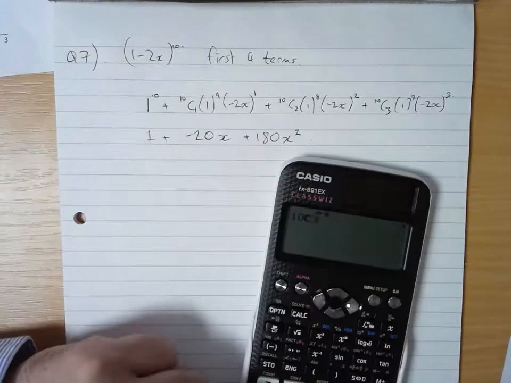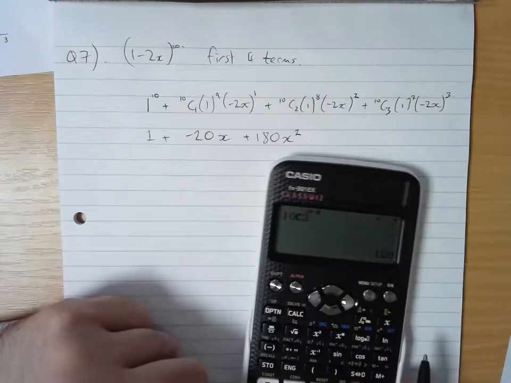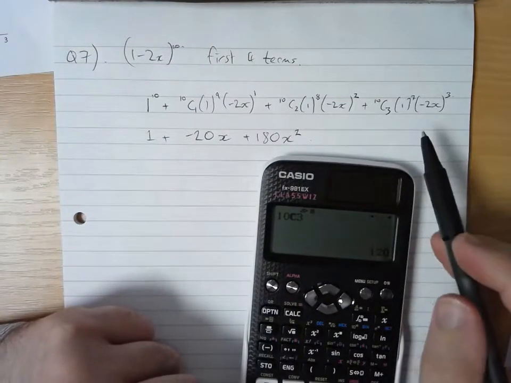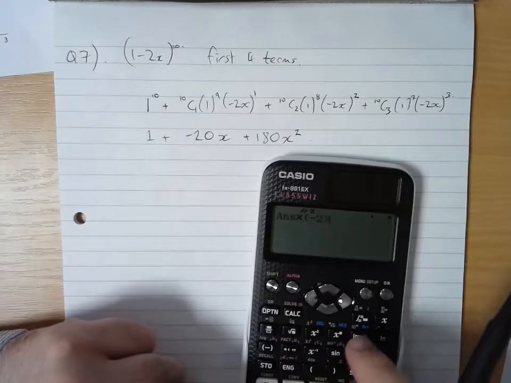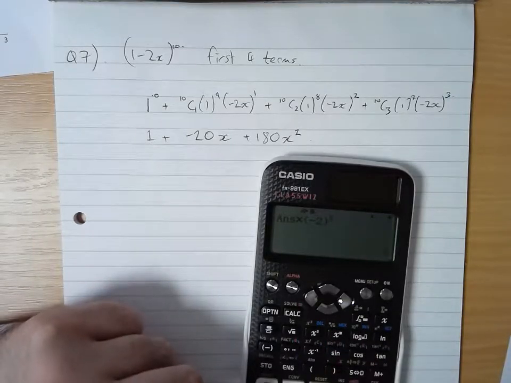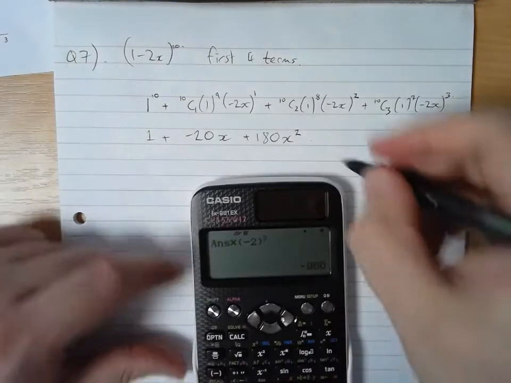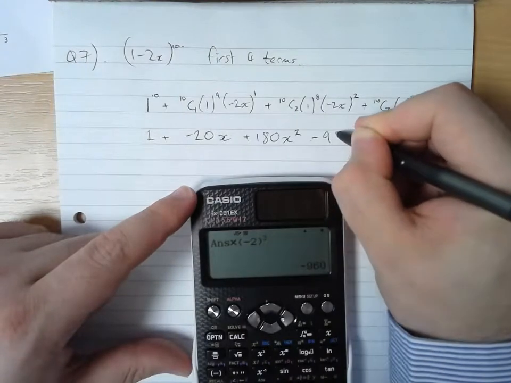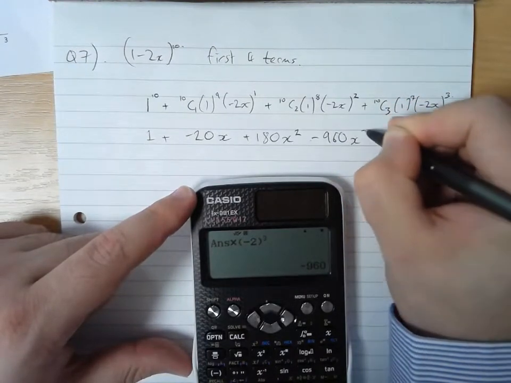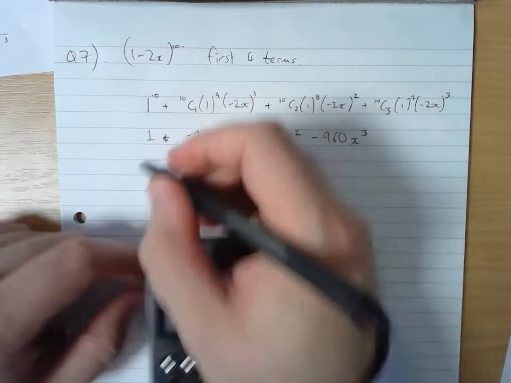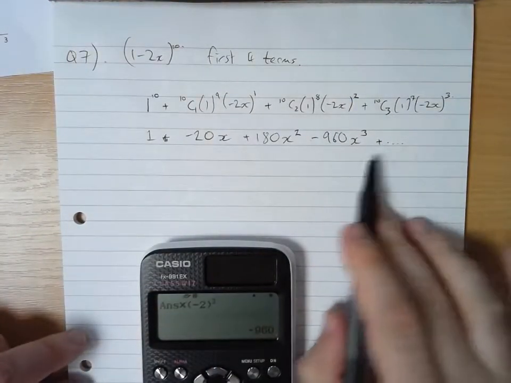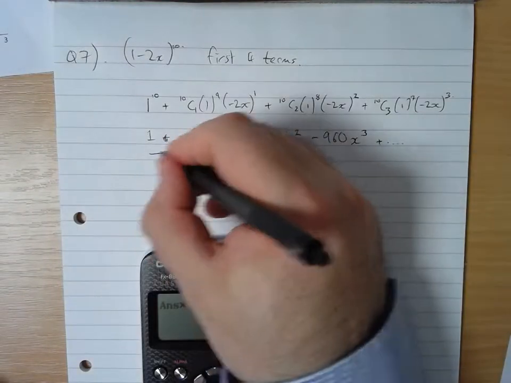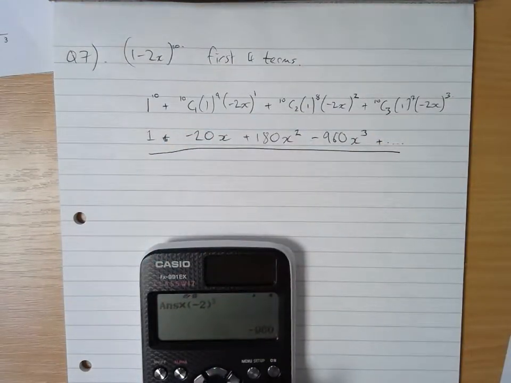And the next one, we're going to have 10c3. That's our first term. I find it's easiest to press equals now, so it turns this into a number. And then we're going to times this by minus 2, and we're going to cube this, which gives us minus 960 x cubed. So I'll just go plus dot dot dot, because there are more terms of this expansion, but I found the ones we need. So there is our answer for part A.